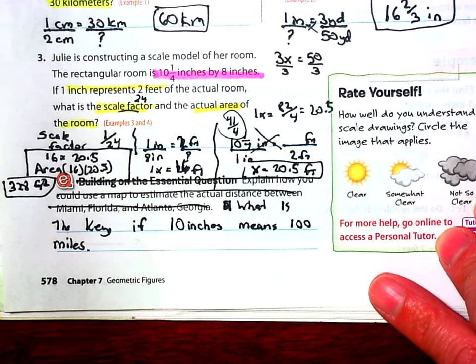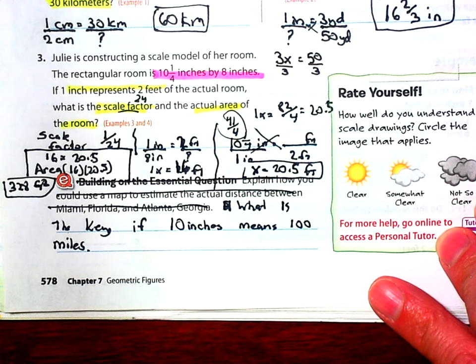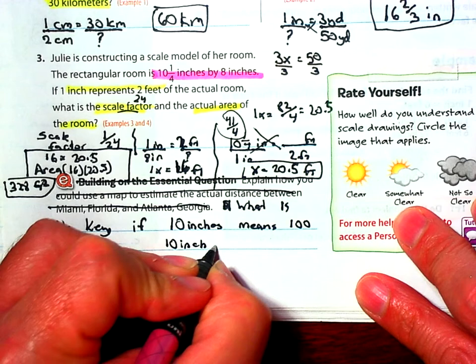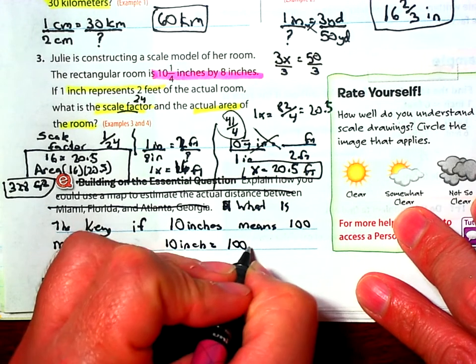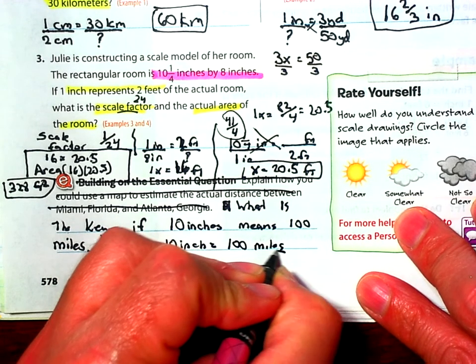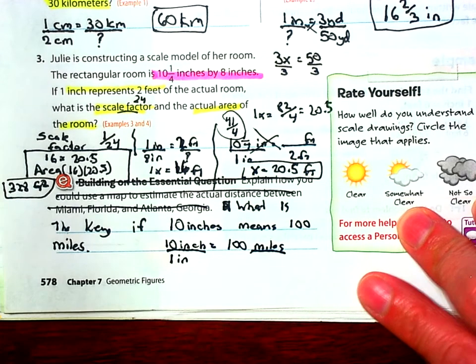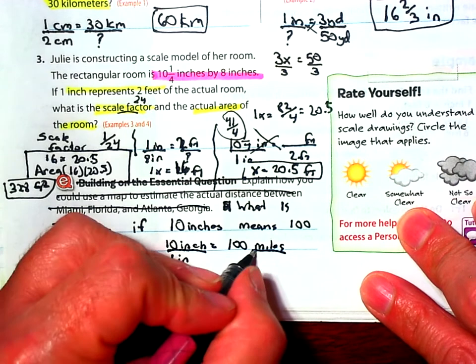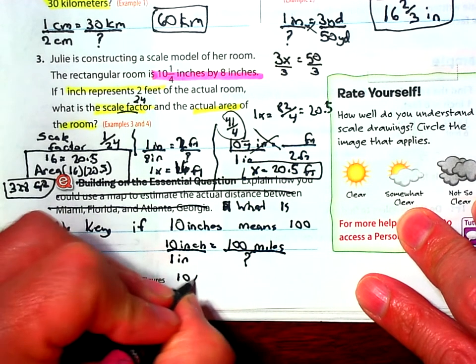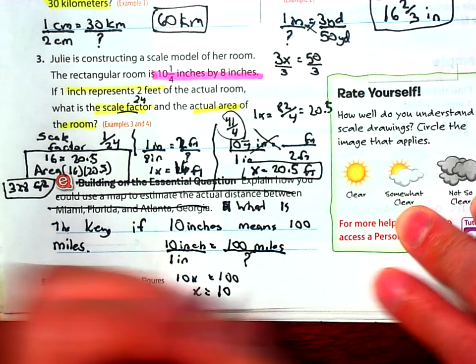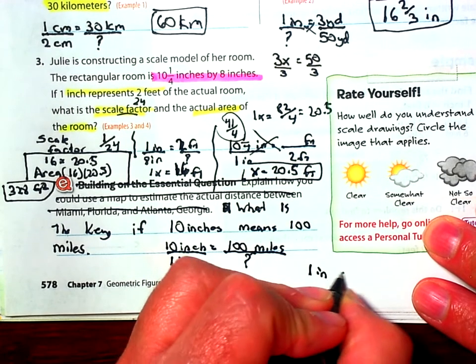Now the last thing I put down here is, what is the key? So what is that key if it says 10 inches means 100 miles? So it's telling me I have a problem where I have 10 inches on the map. And that 10 inches tells me it's 100 miles. Now I'm asking the scale: how much is it for just 1 inch? If I had 1 inch, how many miles is that? That's my unknown. Well, if I go 10x equals 100, x equals 10. So it tells me 1 inch equals 10 miles.